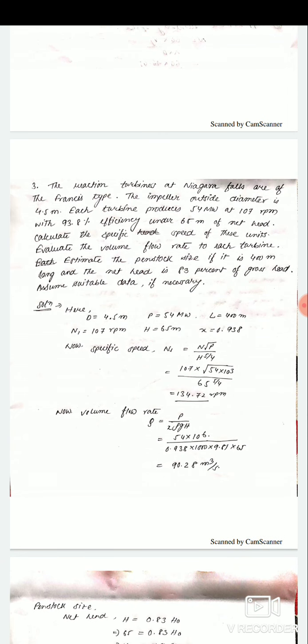From this question, firstly we can find out which are given to us. The diameter is given as 4.5 meter, power is given as 54 megawatt, the length is given as 400 meter, the speed is given as 107 rpm, the head is given as 65 meter, and the efficiency is given as 0.938.